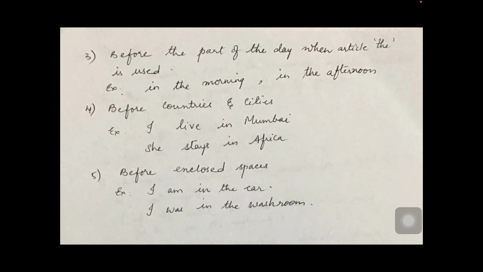Whenever the part of the day is given, then you have to use in. Understood, children? Now, look at the next one: before any countries or cities. Any countries or cities, you can also use in. For example, I live in Mumbai. She stays in Africa. So before the country also you can use in.